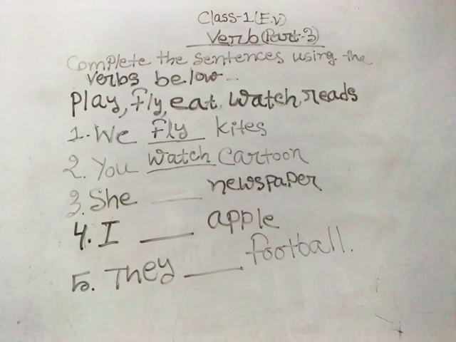Now coming to the third one. Number 3 is: she gets newspaper. She gets newspaper. Now say newspaper. It's the name of an object, and a newspaper is something that we always go through, something related to reading. So here let us see if we have any specific verb for it.